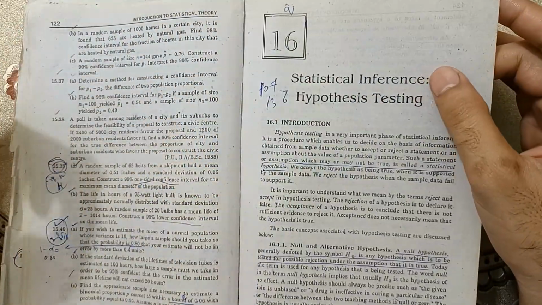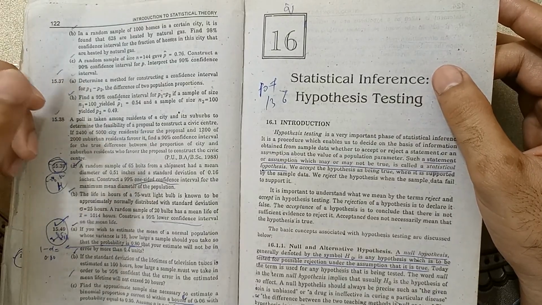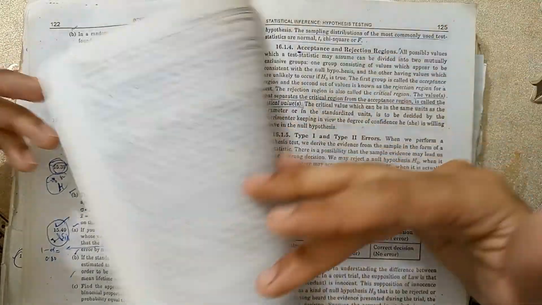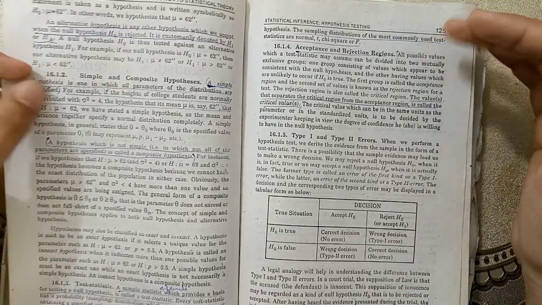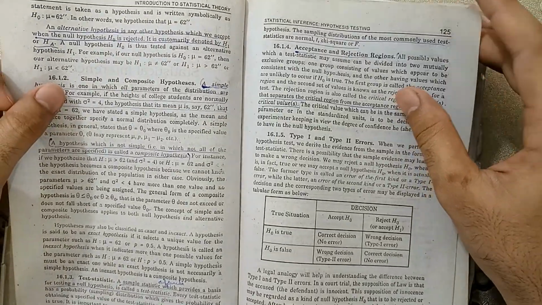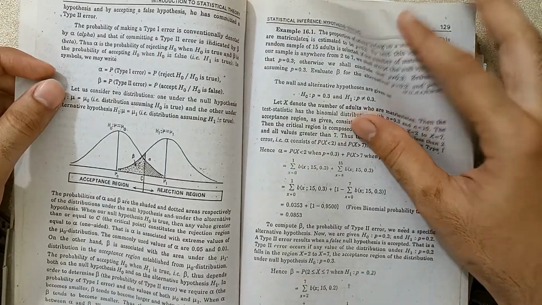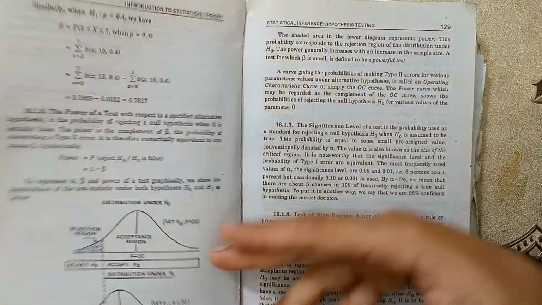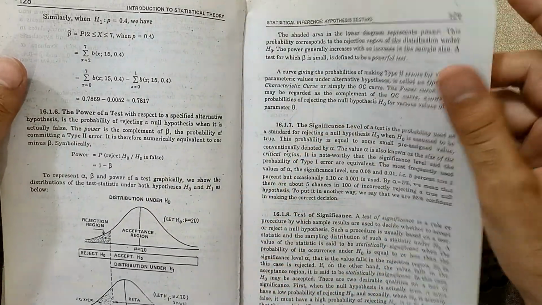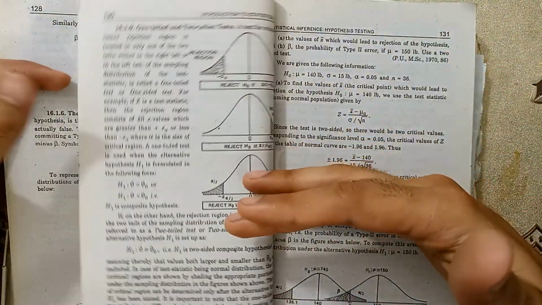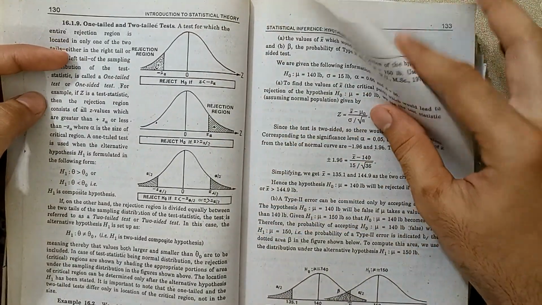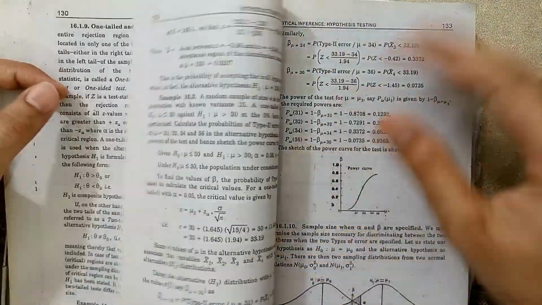In this topic, statistical inference, each definition is very important: hypothesis testing, acceptance region, rejection region, simple hypothesis, composite hypothesis, type one error. Each definition is very important. I have cleared the concept of hypothesis testing. It's very easy, hypothesis testing numerical solves. I have also shared the tricks to solve hypothesis testing problems. So must visit the playlist of this channel.